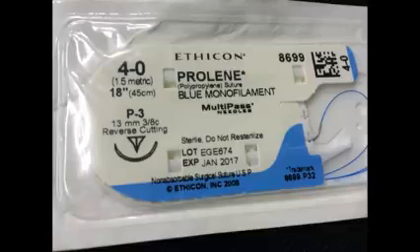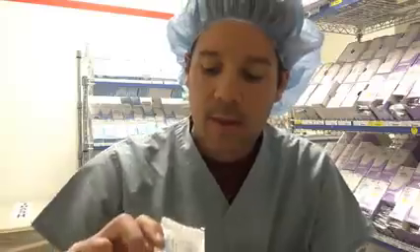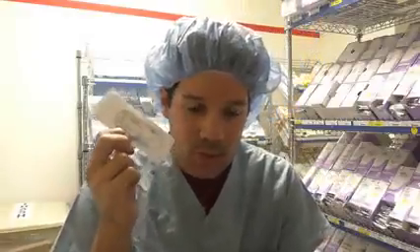Prolene, the packaging looks very similar to the silk. This is actually a little bit more of a bluish color for the Prolene, and the suture itself is actually dyed blue as well. Prolene suture you will see used all the time in vascular. It is a monofilament, and it is non-absorbable suture.